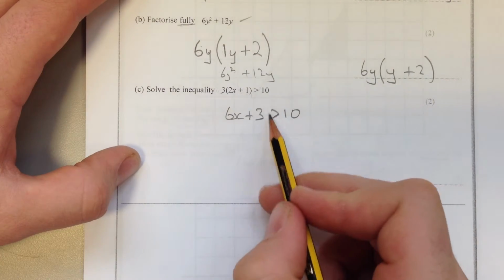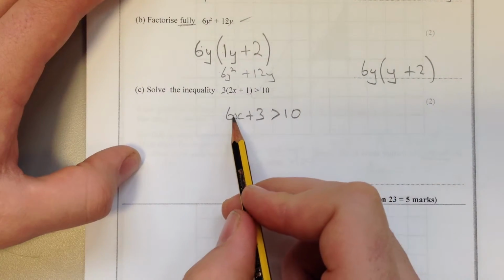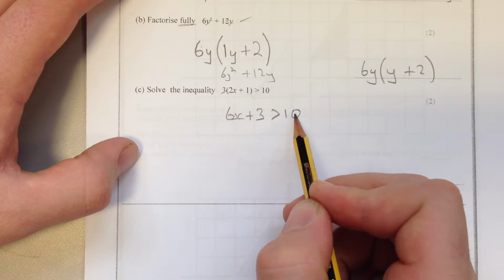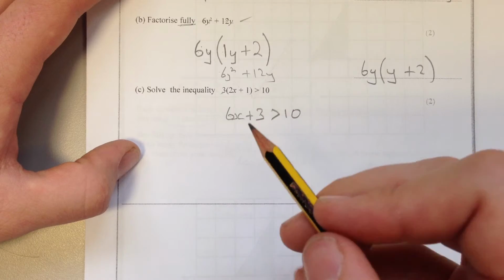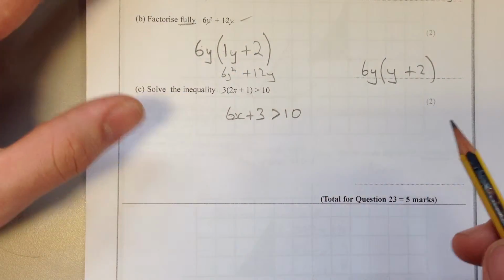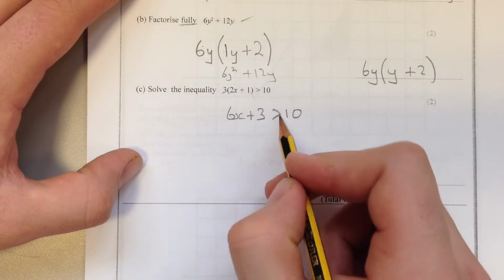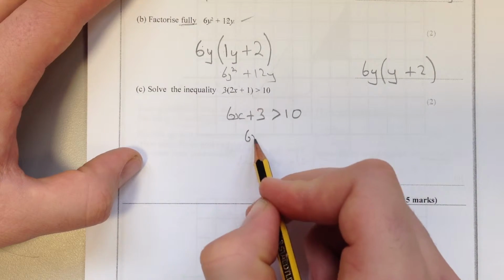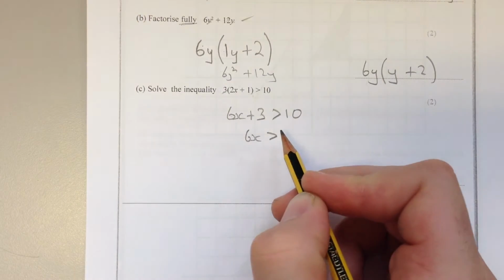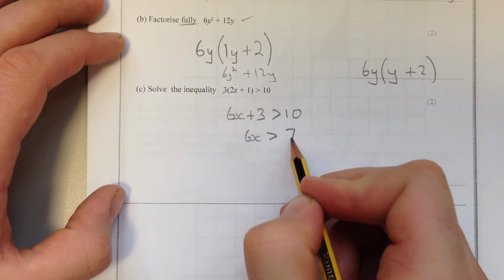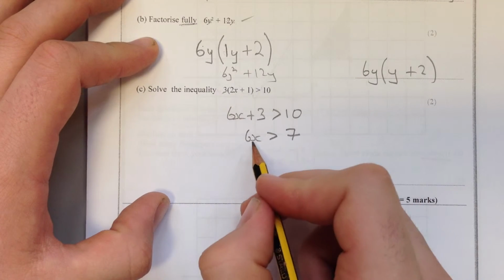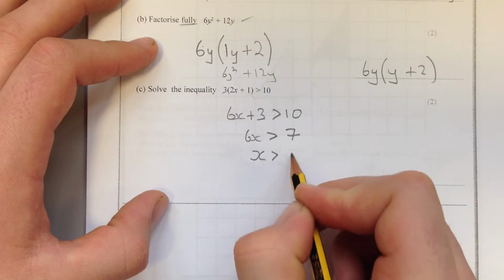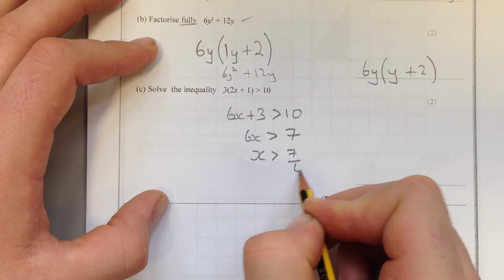Again, we're going to just think of this just like an equal sign for now. If this was an equal sign, 6x plus 3 equals 10. If we solved it like an equation, we could do the reverse method, or we could balance the equations, whichever way. I'm going to work backwards. So plus 3 here means I'm going to take away 3 from that. So 6x is greater than 7. Then, if 6x is greater than 7, x is greater than 7 divided by 6.